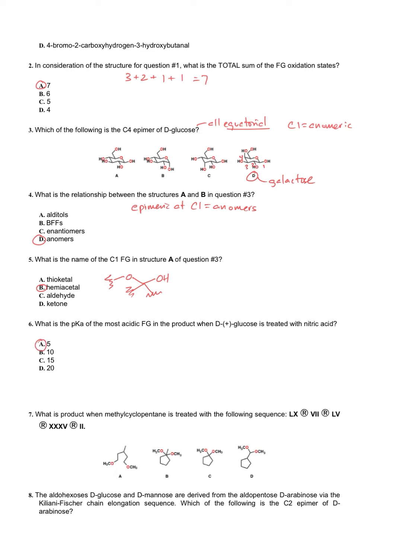7 says, what is the product when methylcyclopentane is treated with the following sequence of reagents?